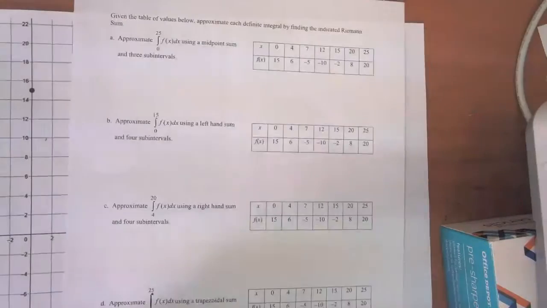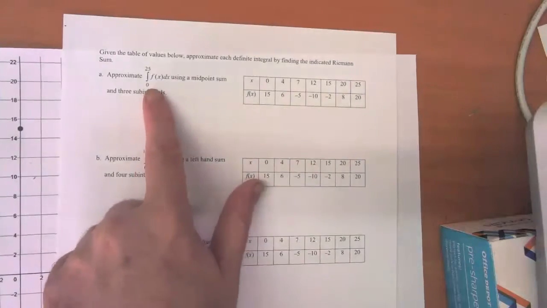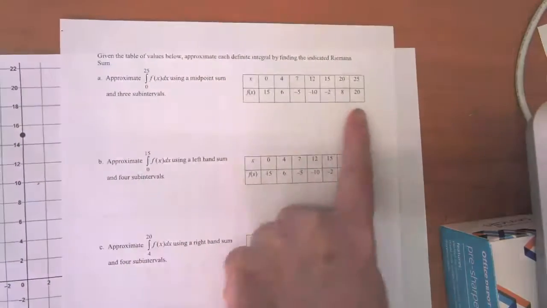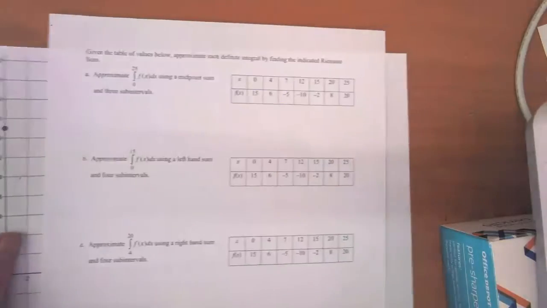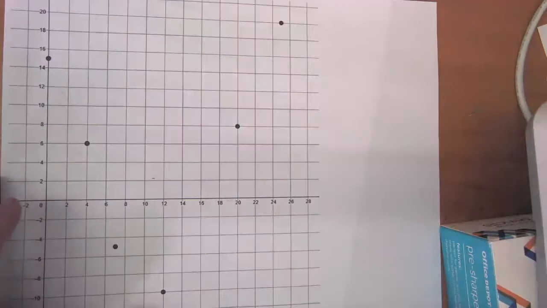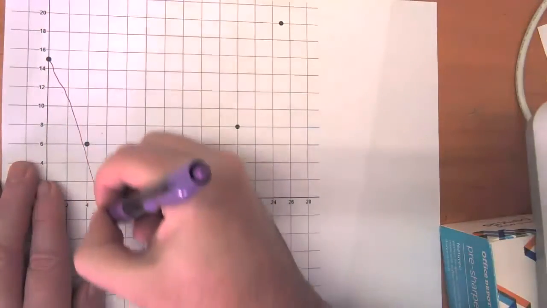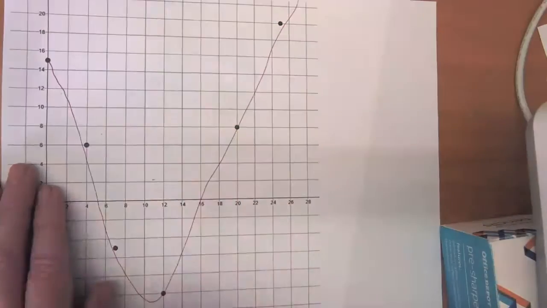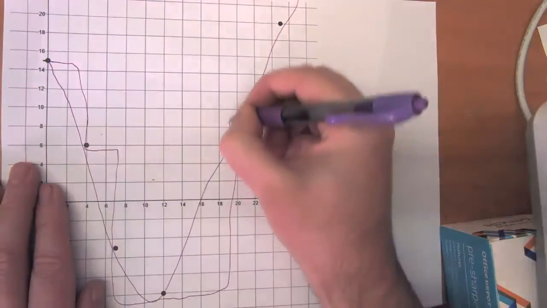So here's what's happening on page 500 of our notes: we want to estimate an area using a midpoint sum in 3 intervals, and this is our table. At 0 we've got 15, at 4 we've got 6, and so on. I made a graph of this just for kicks. So the graph looks like this, and we want to find the area of whatever function this is. What is the function itself? Well, I don't know. Maybe it's something smooth like that. Maybe it's something very rough like this.